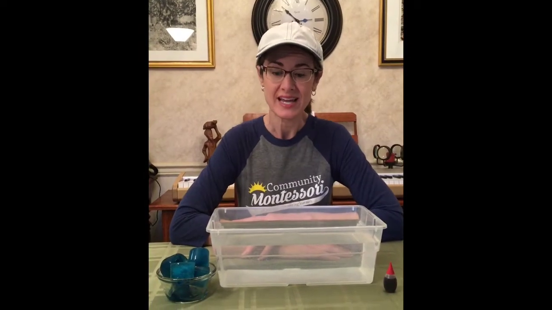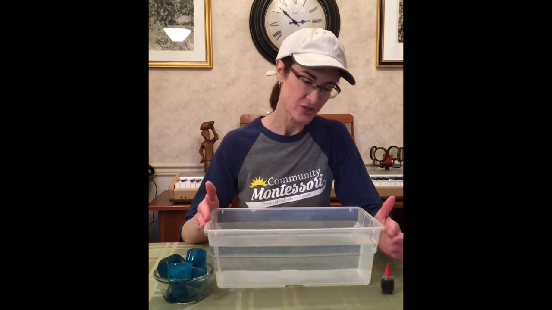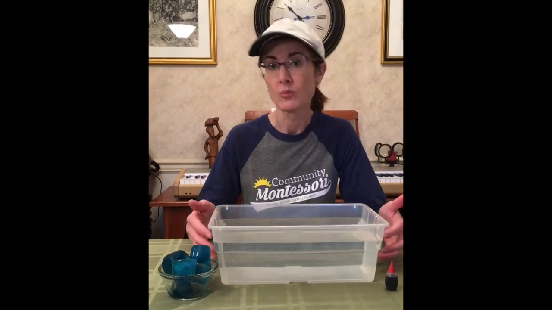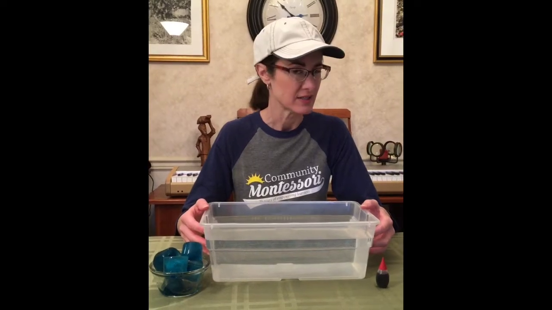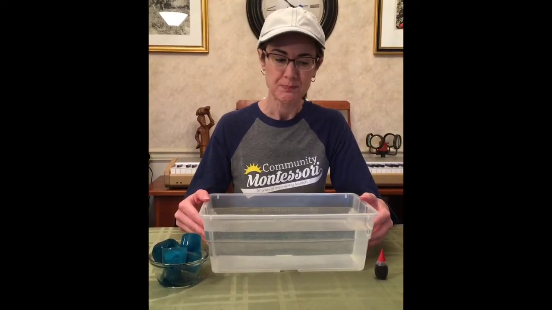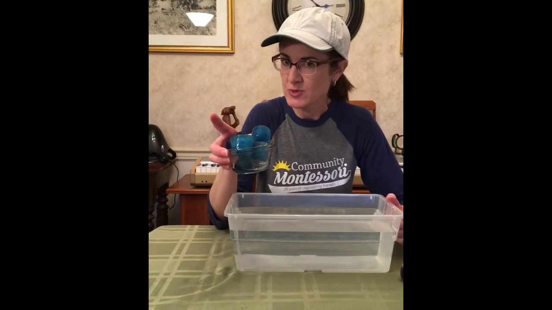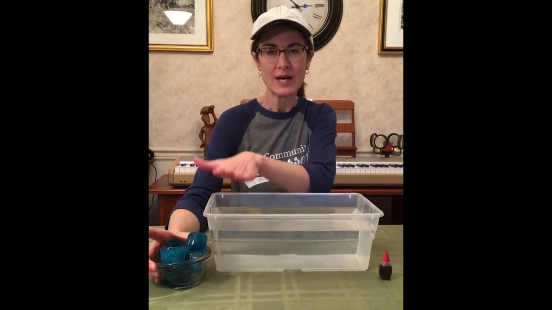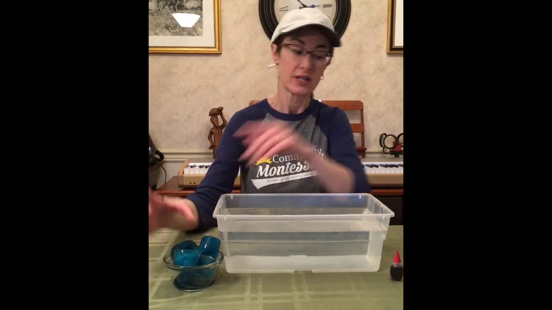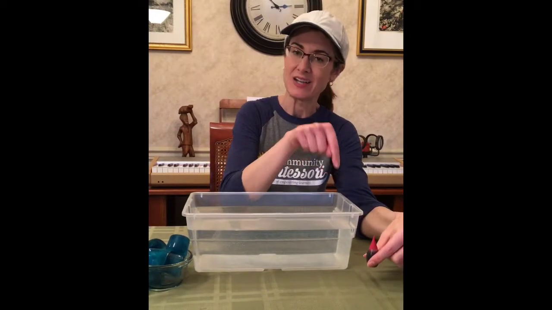Okay, to start this activity, you're going to want to fill your plastic container about 2/3 to 3/4 of the way full with warm water. You want to make sure it's warm water, not hot, but warm, a little bit warmer than lukewarm. You'll want to make sure that you have your blue ice cubes at the ready. You're going to be placing them on one end of the container, and then make sure that you also have your red food coloring ready. You're going to be placing it in the opposite end.